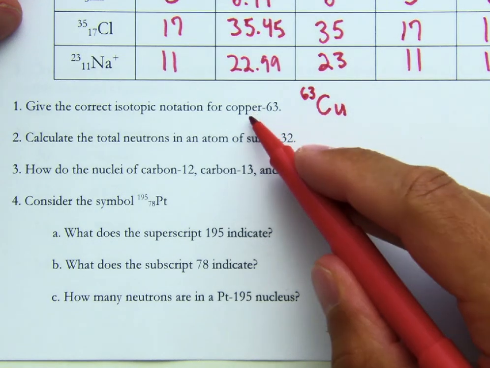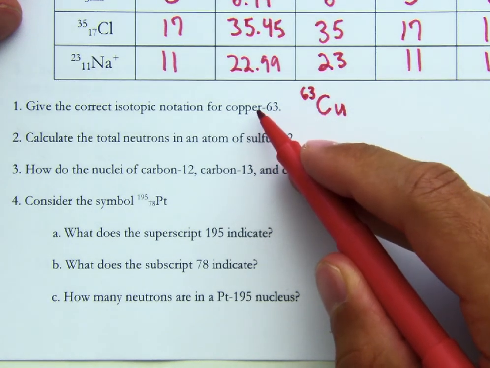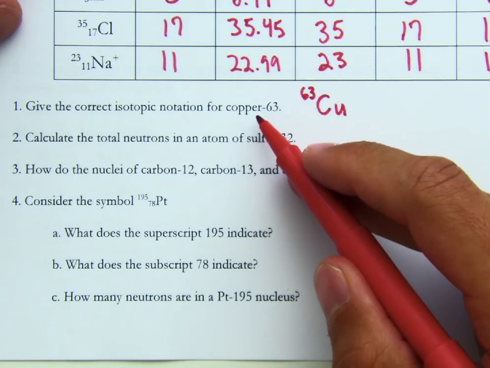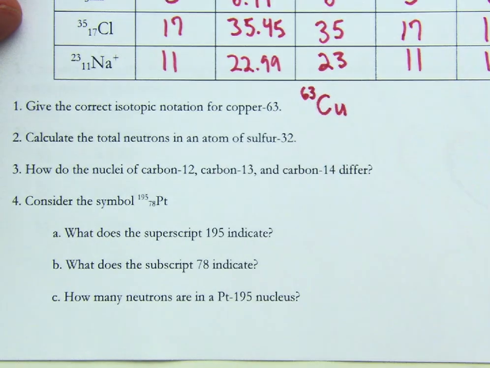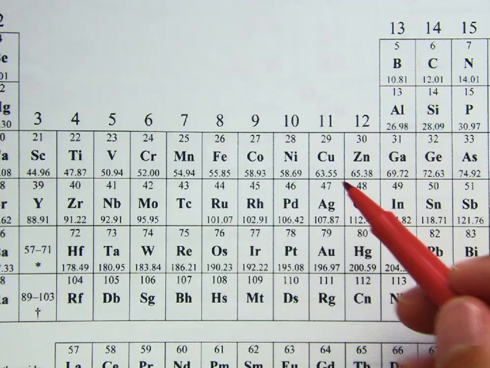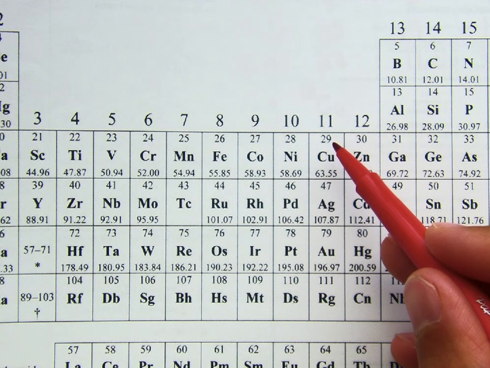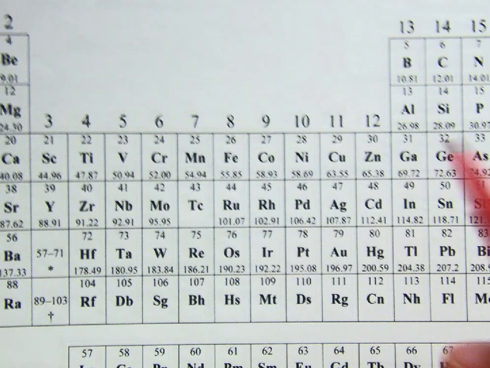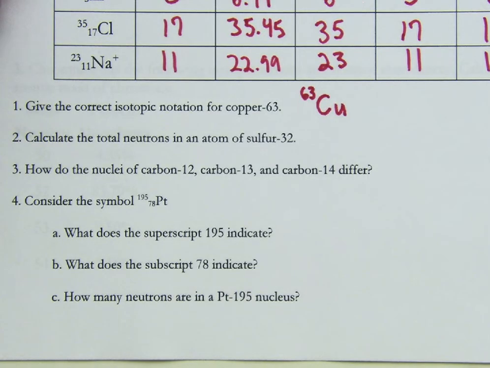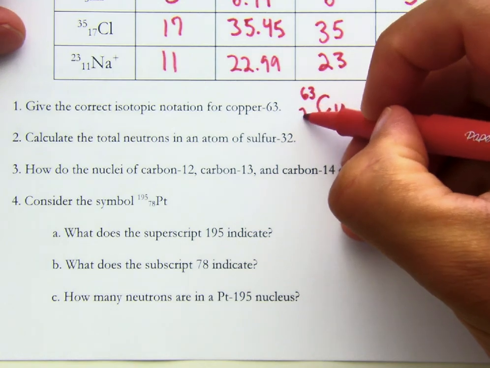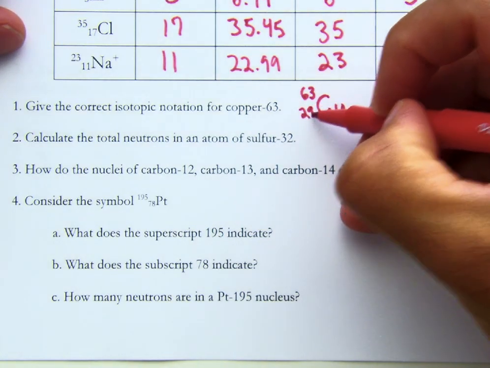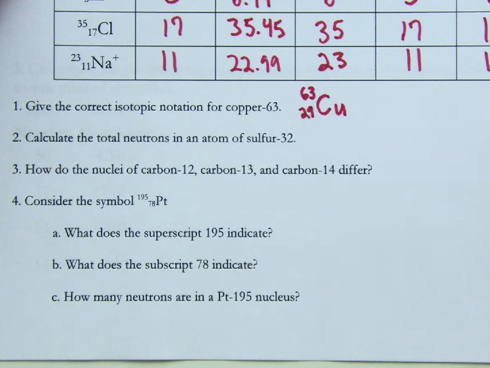And the fact that it's copper means we can look on the periodic table and see what its atomic number is. Its atomic number is the number of protons, which goes in the bottom corner here. Now, copper is number 29 on the periodic table. It's right here, 29. That's its atomic number. That means 29 is the number of protons that it has. So that means that a 29 is what's going to go here. So that's our correct isotope notation.